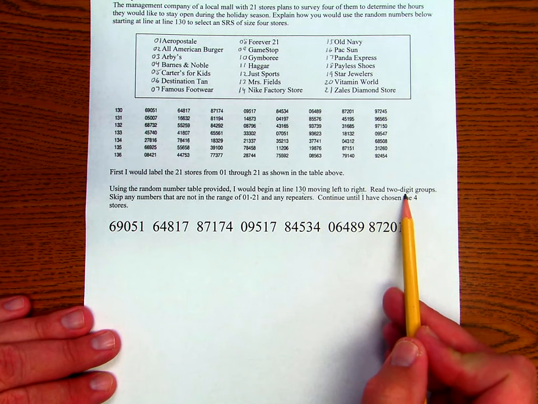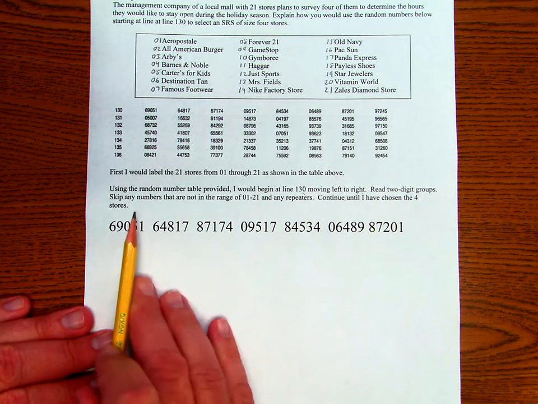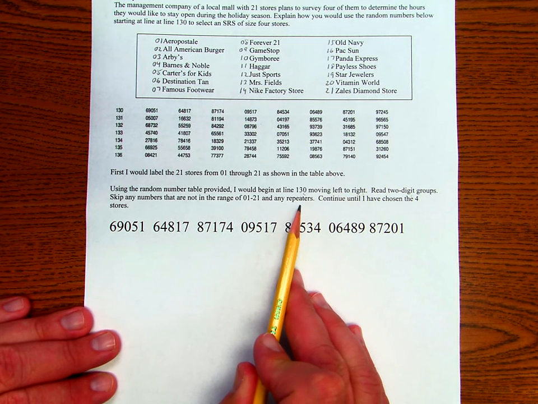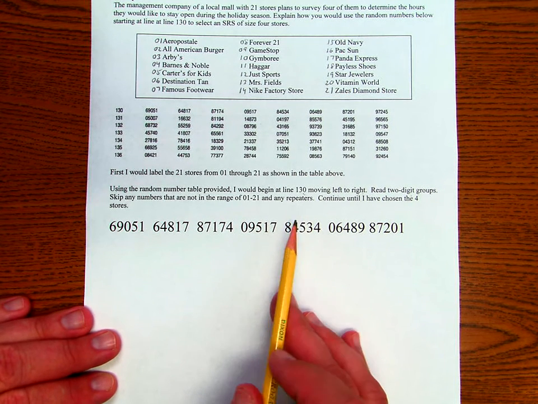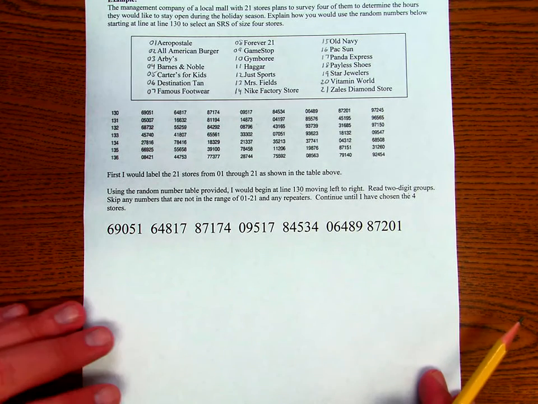You have to state how you're grouping the digits, in this case, 2-digit groups. You have to state what you're skipping, if anything, and you have to state what you're doing with repeaters. Okay, repeaters don't make any sense in the context of this problem. If you're chosen, you're already chosen. Being picked twice doesn't make any sense here.